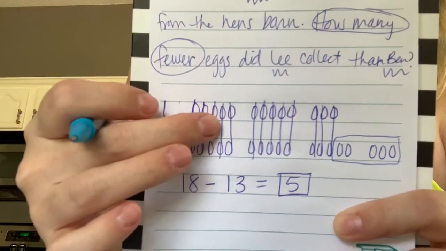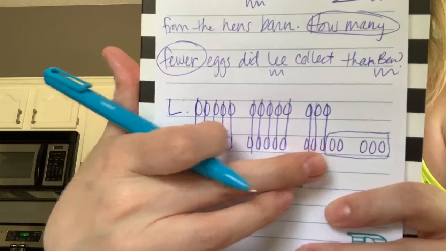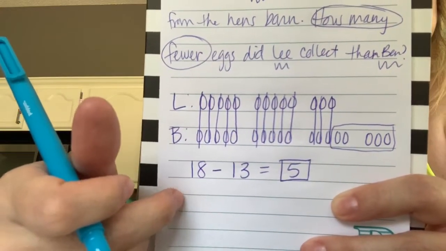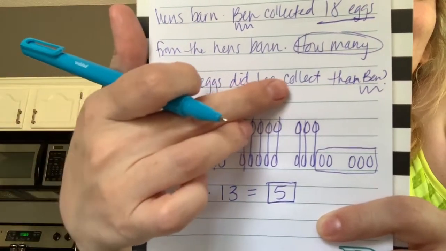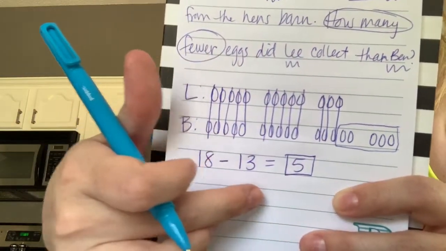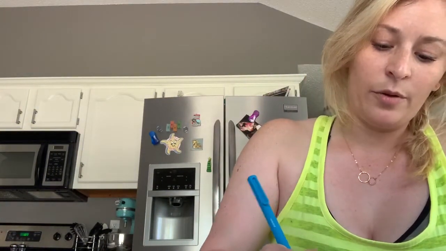And then we take away our Lee's number of 13, and we're left with 5. But when we write our answer, we don't say Ben had 5 more. How many fewer eggs did Lee collect? Lee collected 5 fewer eggs. That would be our sentence.